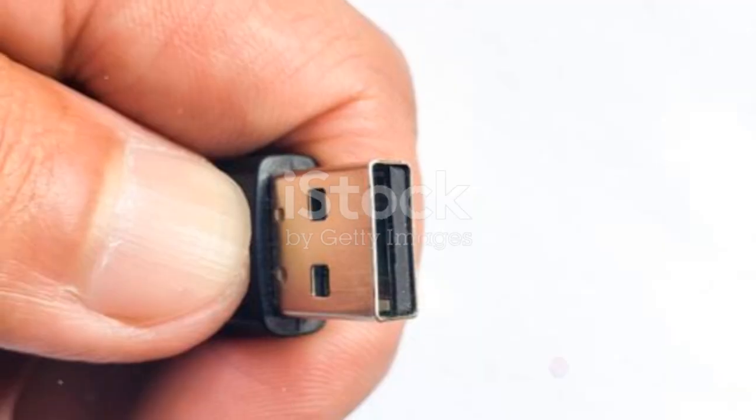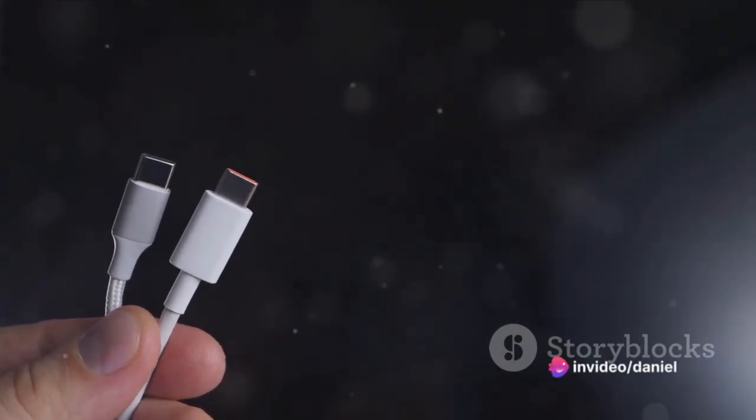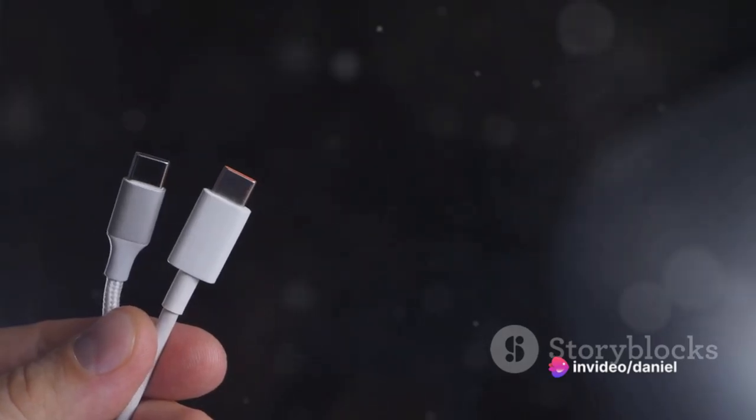However, USB isn't without its cons. It requires a host device to manage the connection, which can limit its use in some scenarios.